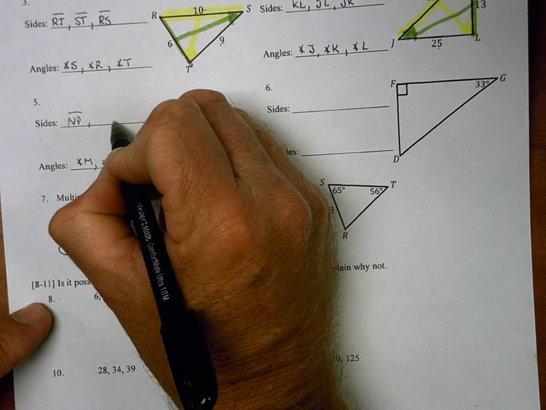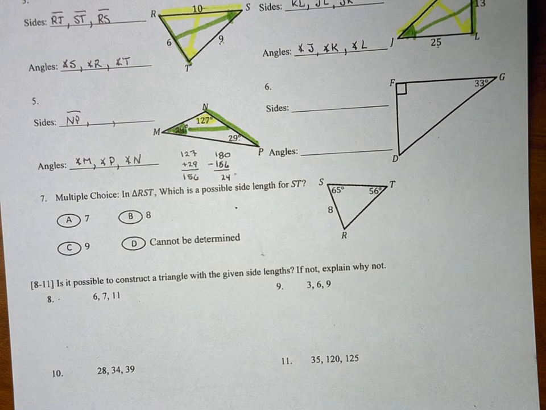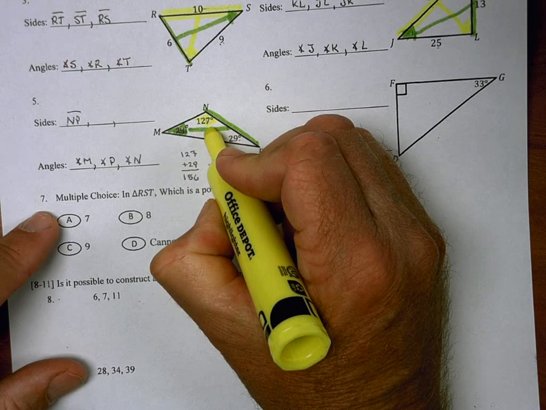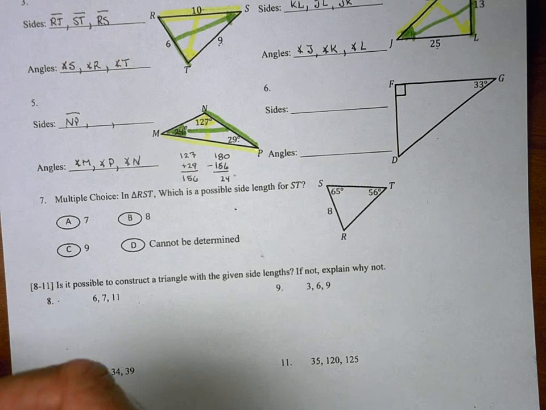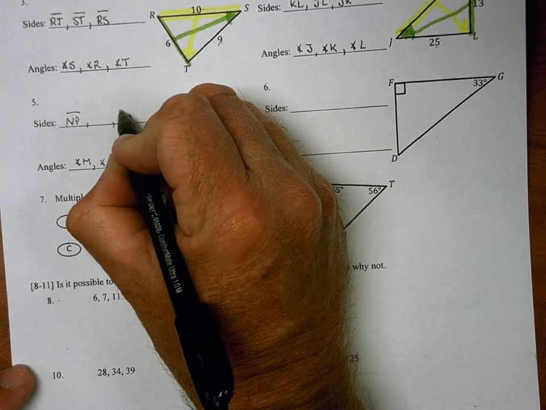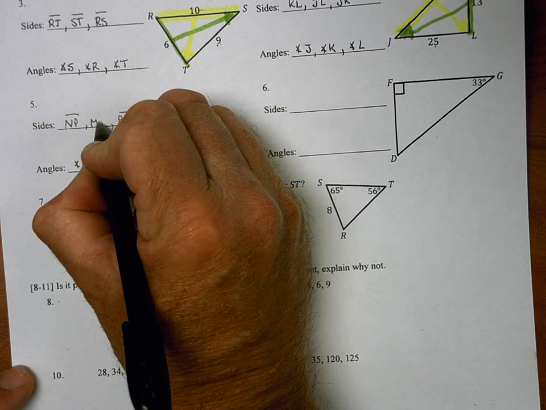Okay, my largest side would always be across from my largest angle. So angle N is my largest angle. Across the triangle from N would be side MP or PM. So PM is my largest side, okay? And then in the middle would be side MN. All right, so that's how we would put those.